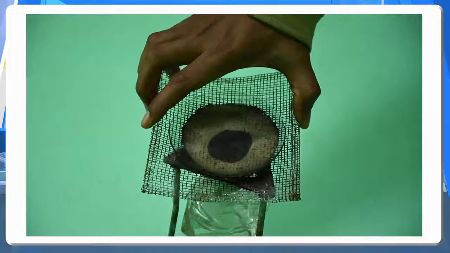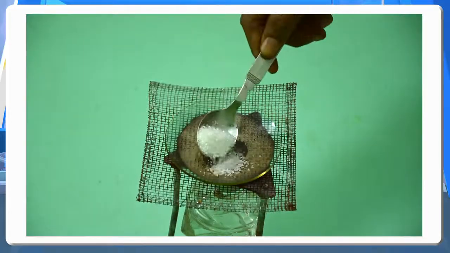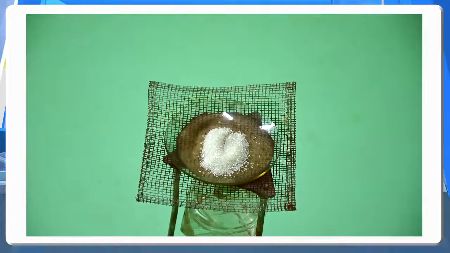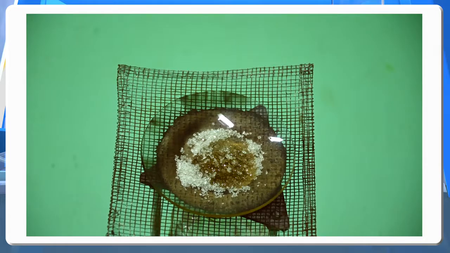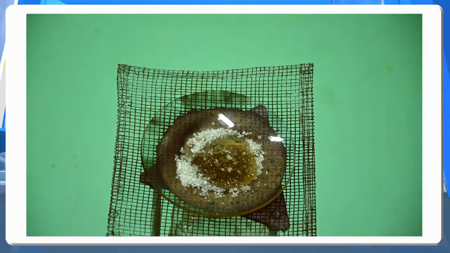Now I ask you a question. Is it possible to decompose these pure substances again? What do you think? We can find the answer to this question through an activity. Put some sugar in a boiling tube and cover it with a cotton ball. Then heat the boiling tube vigorously. What do you observe?